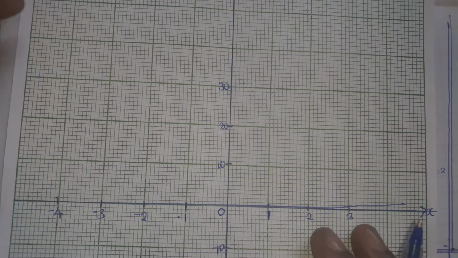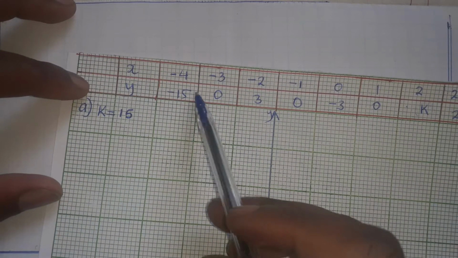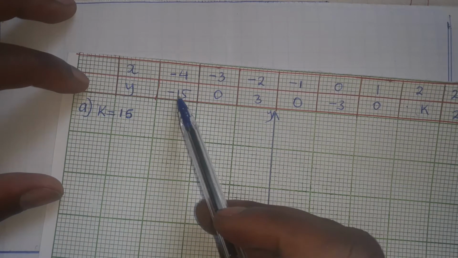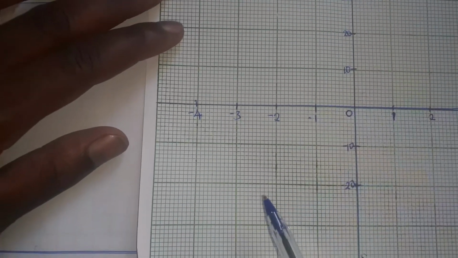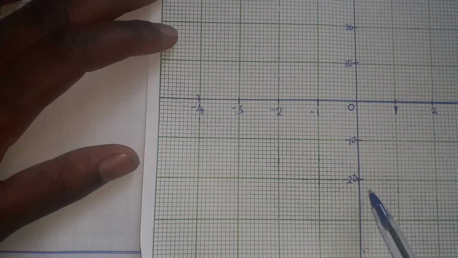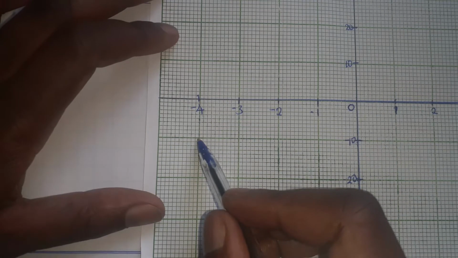So now after this, we need now to plot the coordinates here. The first one is what? -4, -15. -4 is here. Then 15, where do we have 15? This is 10 here. So we need to count now.